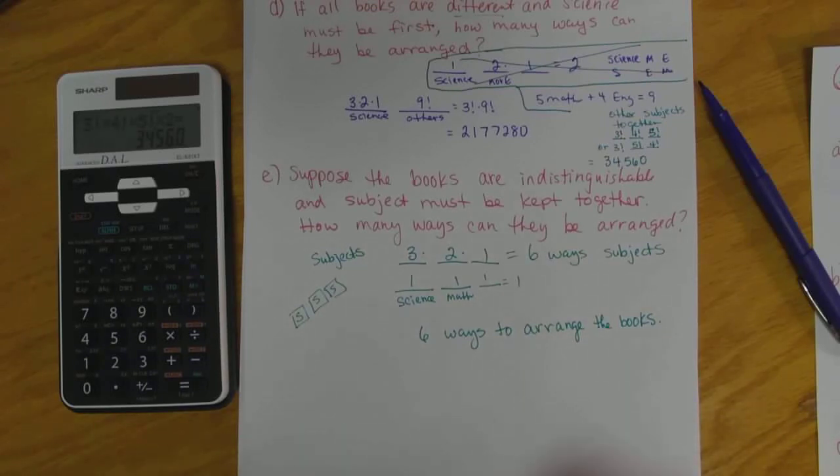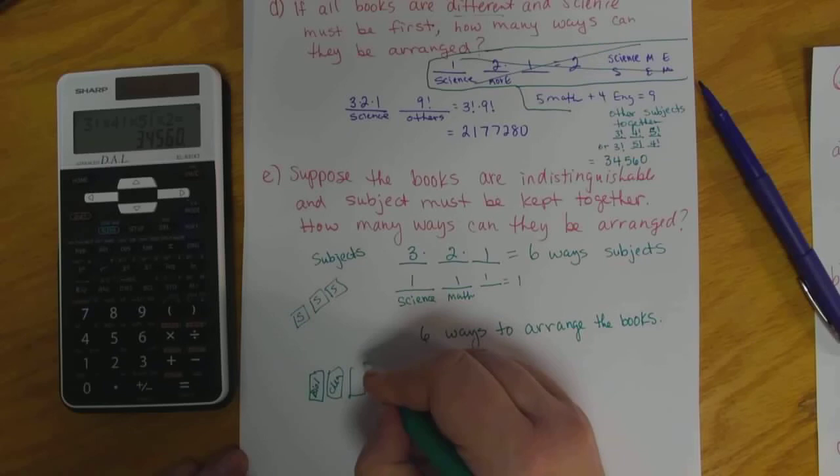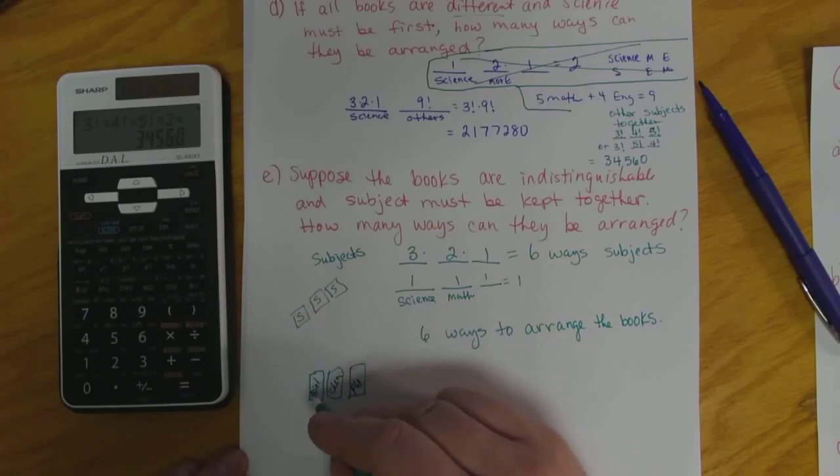When you're counting like the 3 or 4 or 5 factorial for each book, that's when they look different. So you're looking at an arrangement on the shelf, and you might have this science book that's biology, a chemistry book, and a physics book. And there's 3 factorial ways to arrange these. You could put biology, chemistry, physics, or physics first, and arrange them.